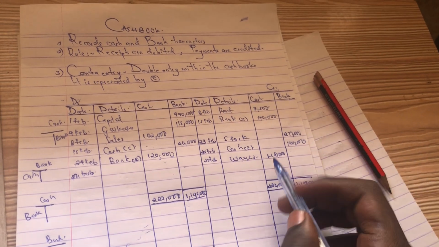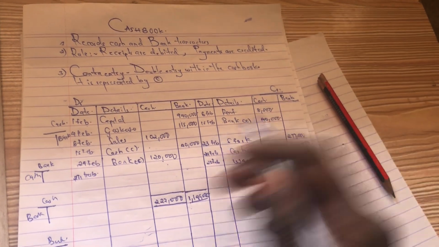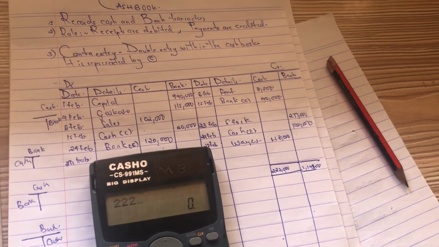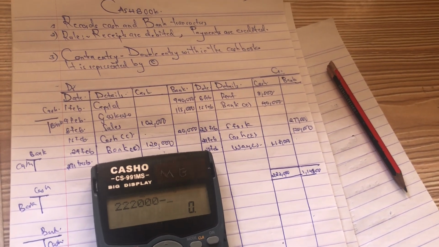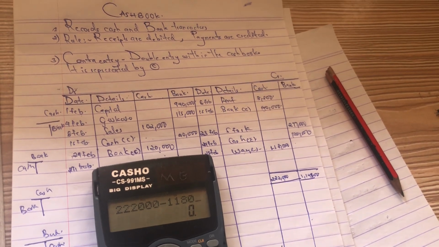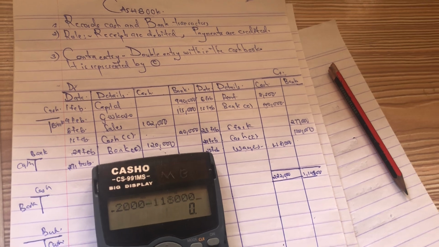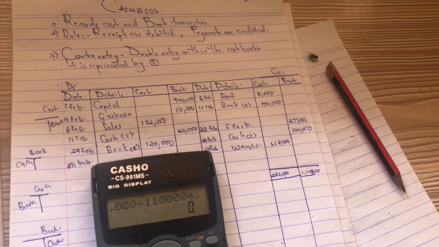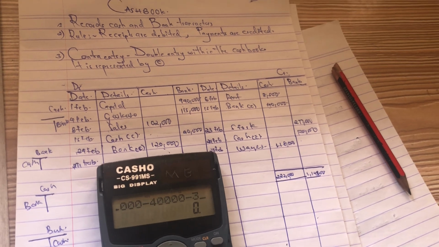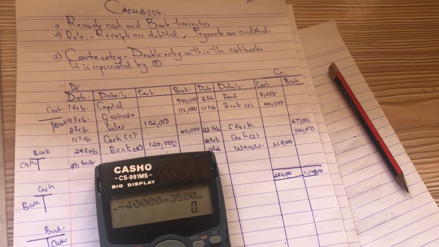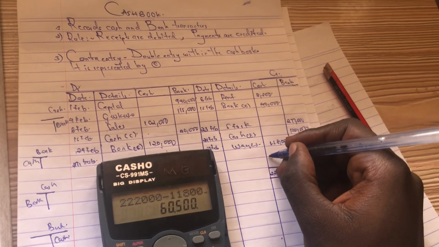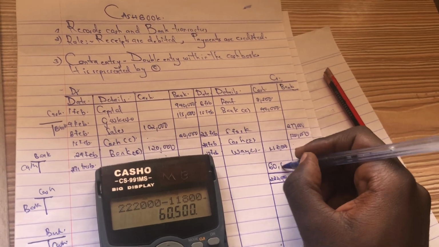So the difference between this and the whole total here: we get 222, minus 118, minus 40,000, minus 3500, and we shall get 60,500.